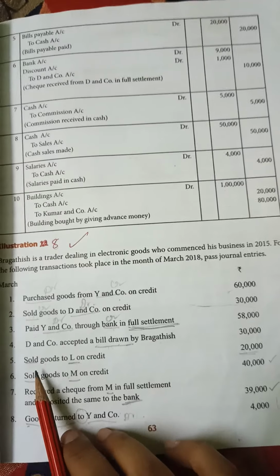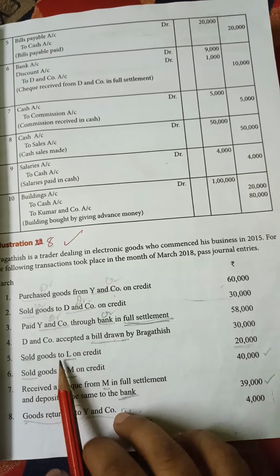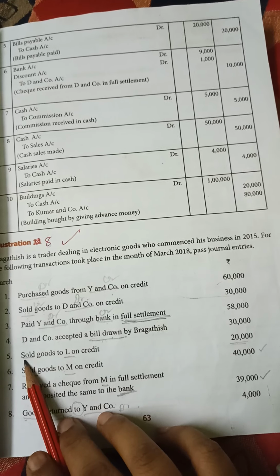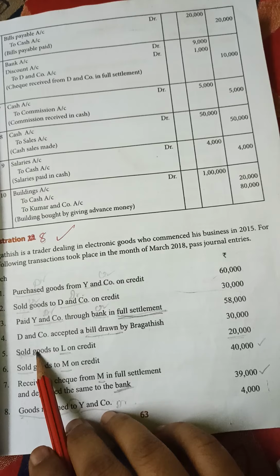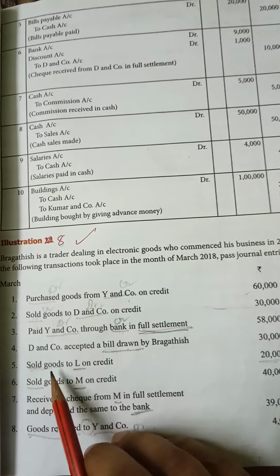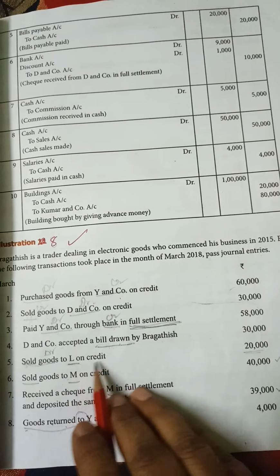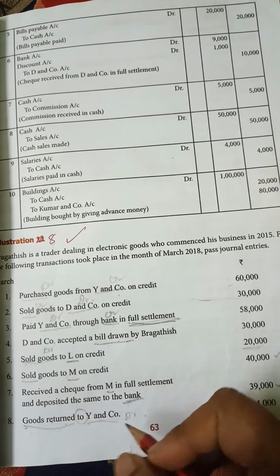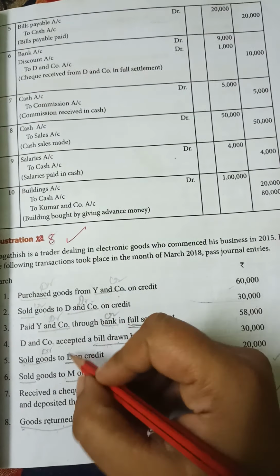Then the fifth entry is sold goods to L on credit. We are selling goods to L. Sold goods means this is a nominal account, sales. Whenever we make sales, we get income. So this account is to be credited. L is receiving the goods because we are selling them. So L is the receiver of these goods.